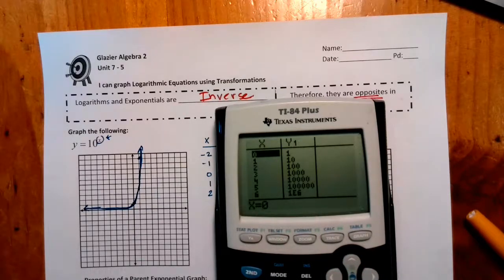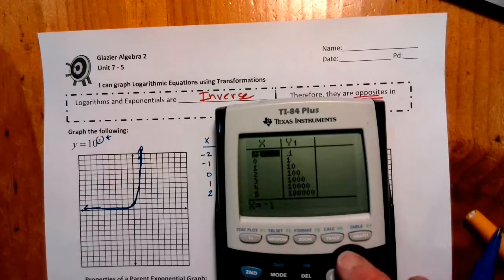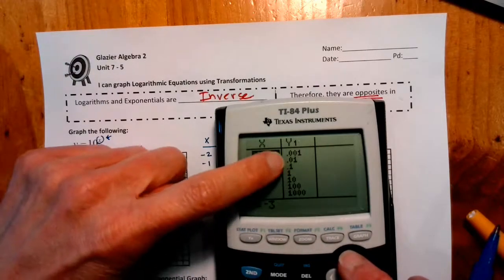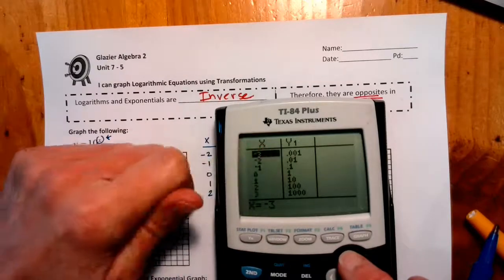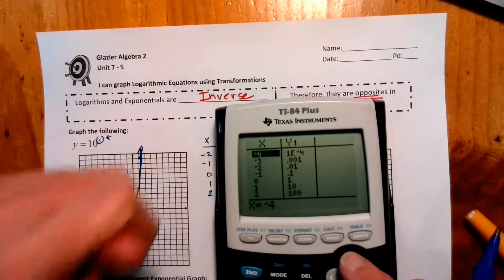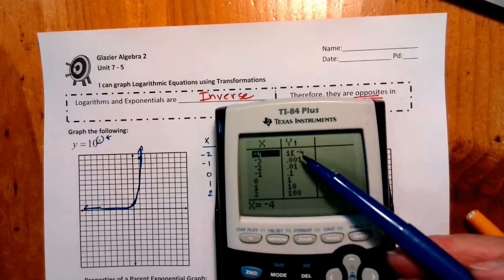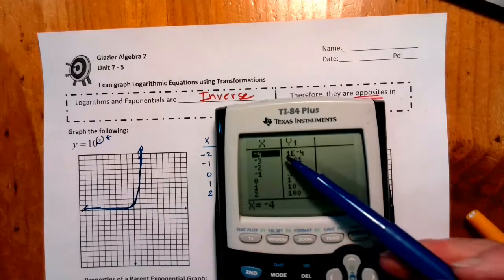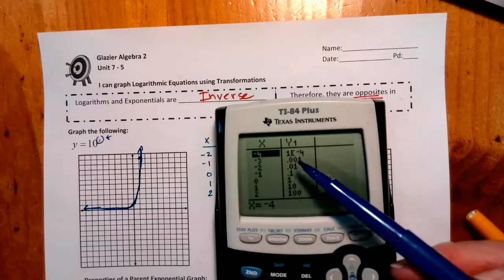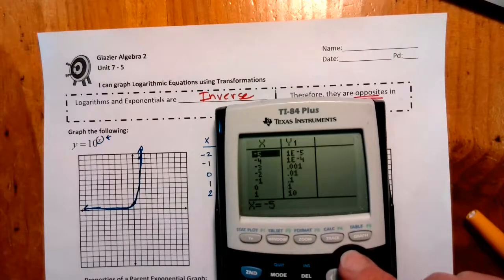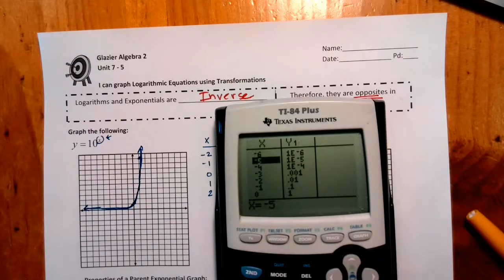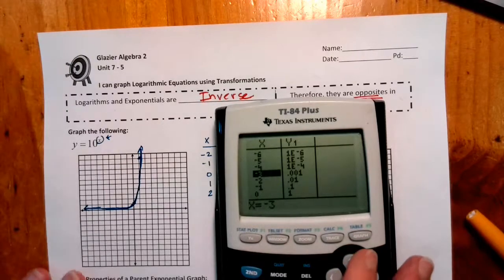That's 1 times 10 to the 6th. As I go up into negative exponents, notice my values are not negative, but they're just getting closer and closer and closer to 0. And that's where we have that idea of an asymptote. It's getting closer to, but it's never going to reach 0. Notice this is a negative exponent. It's not a negative value. This is 1 times 10 to the negative 4th. We run out of spaces, so it becomes easier for the calculator to use scientific notation. Those negative exponents mean small, small, small numbers.